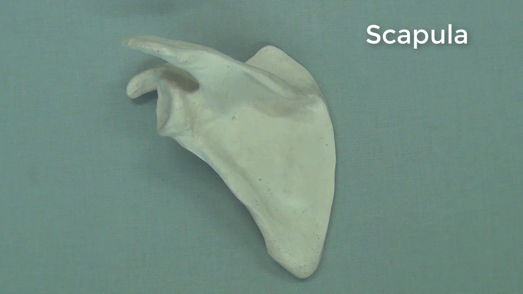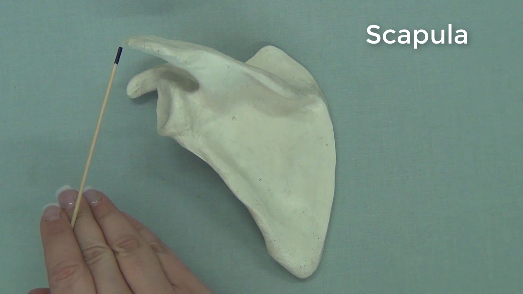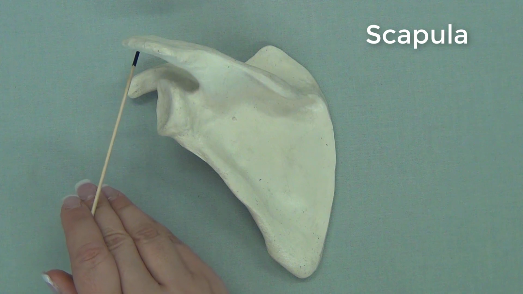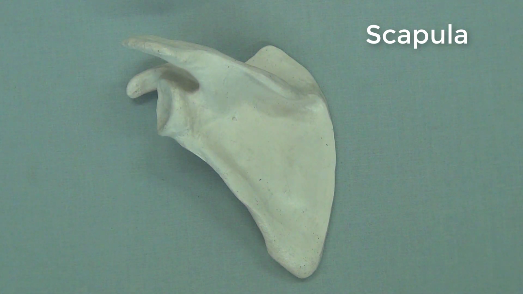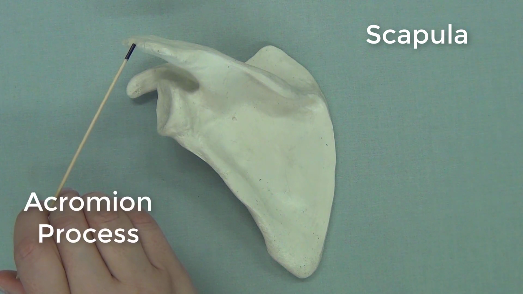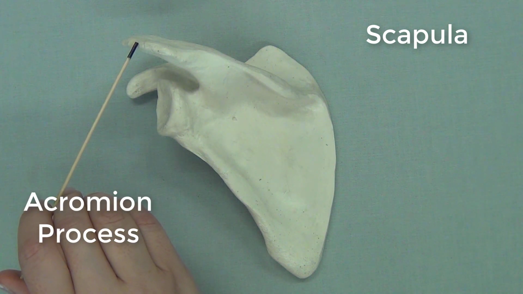This is the second bone in our pectoral girdle. This bone is called the scapula. This is a posterior view of the scapula. When you look at this view, you can see that there are two pieces of bone that will stick out of the scapula and go towards the anterior of the bone. This section of bone that sticks out is called the acromion process.